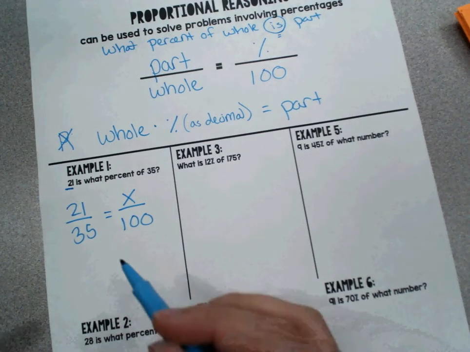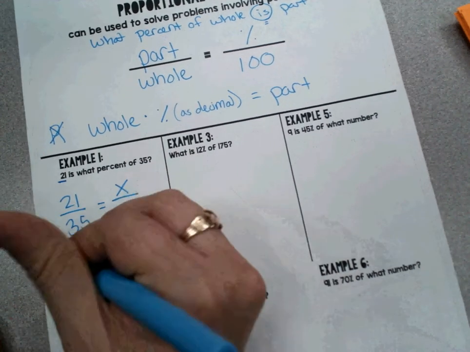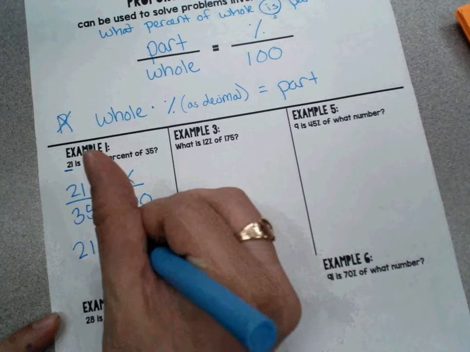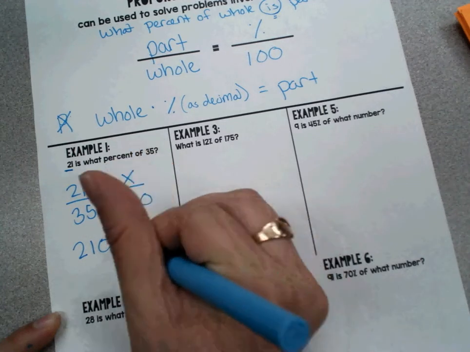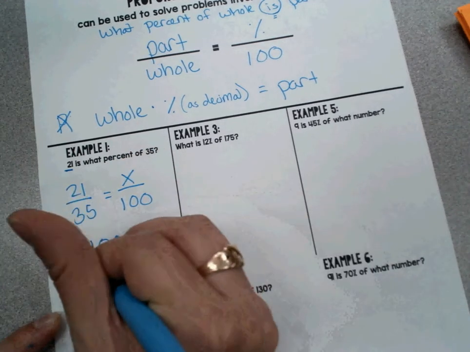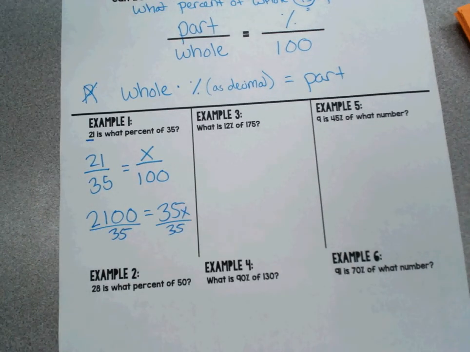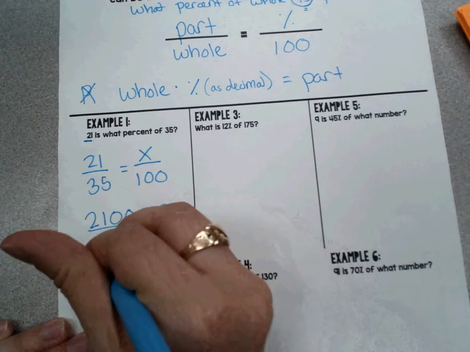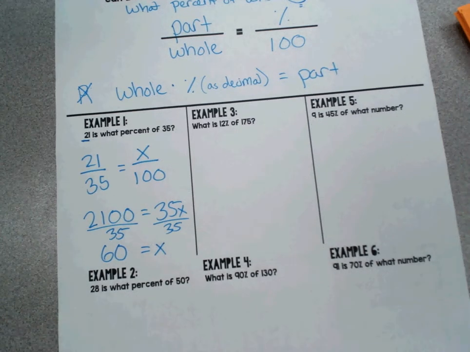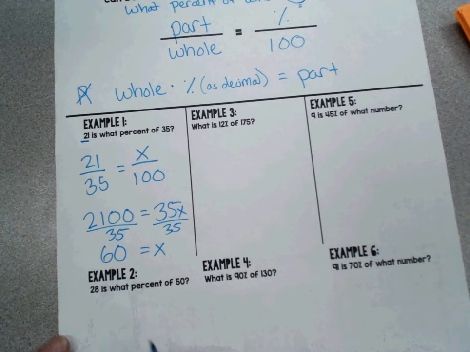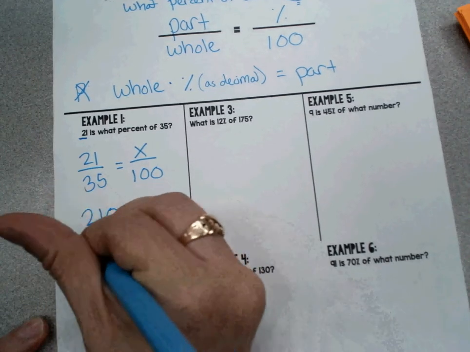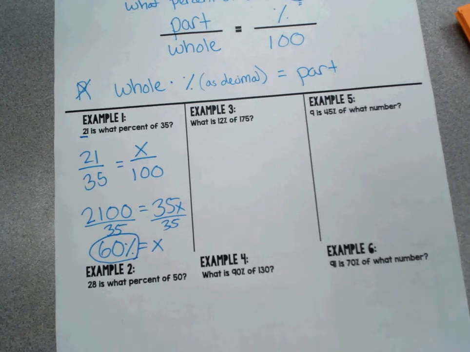So now we're going to go through and cross multiply. So 21 times 100, you're going to get 2100 equals 35x. And then just divide by 35 on both sides. So 2100 divided by 35, and we get 60. So x equals 60. Now the nice thing about using proportions is it's already in a percent for you. So your answer is just 60%. You don't have to convert it from a decimal. So that's your answer, 60%. 21 is 60% of 35.